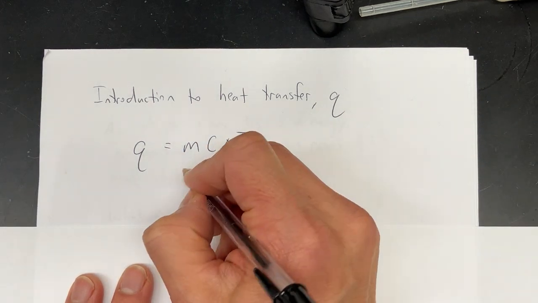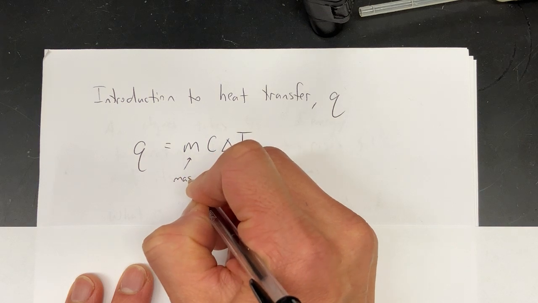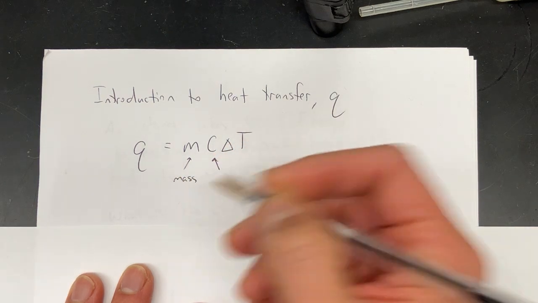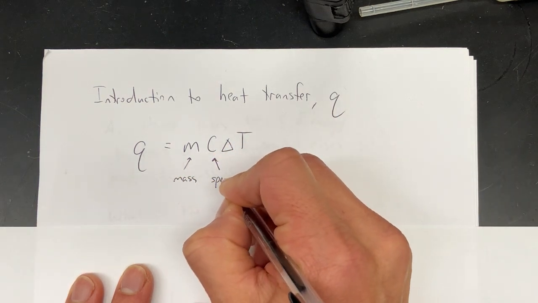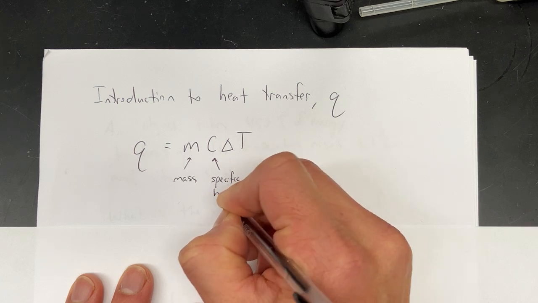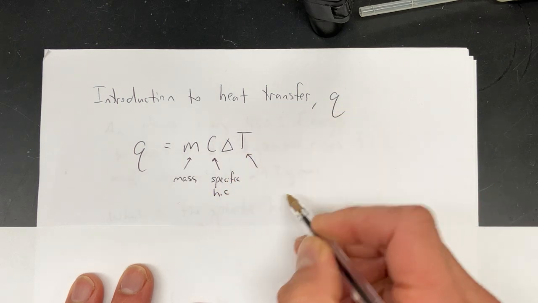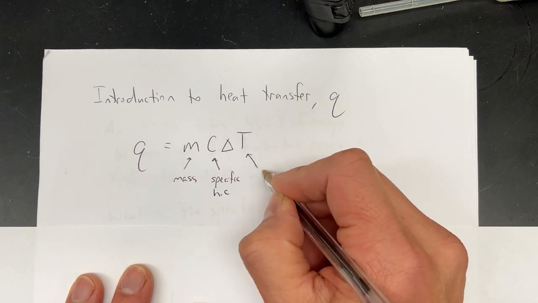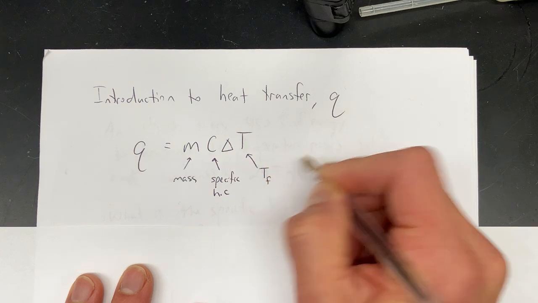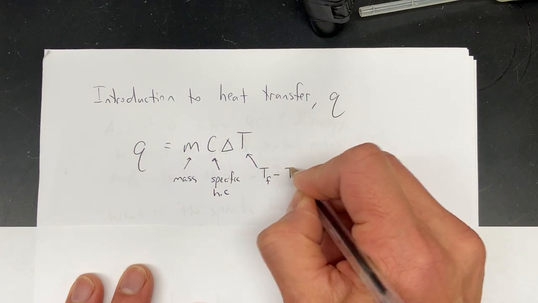So M is mass, C is the specific heat capacity, and delta T is the change in temperature. So it's always the final temperature minus the initial temperature.